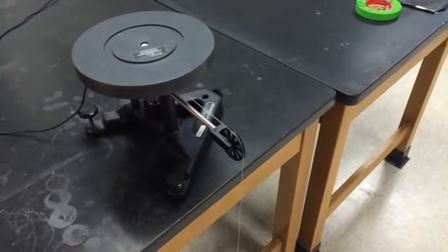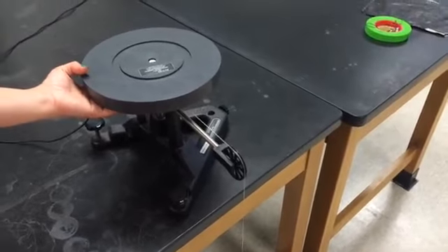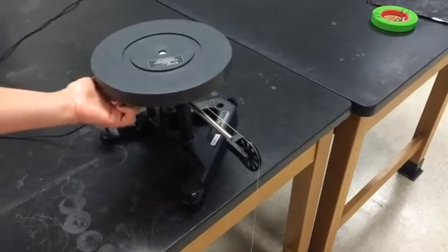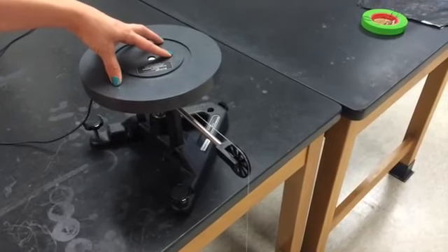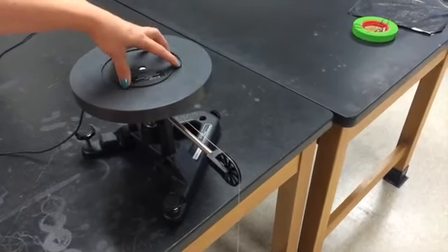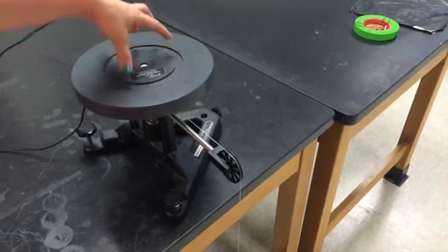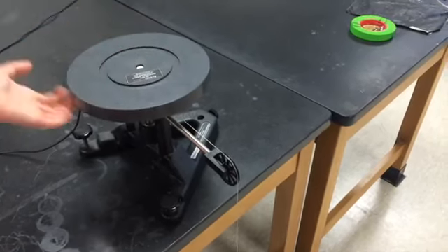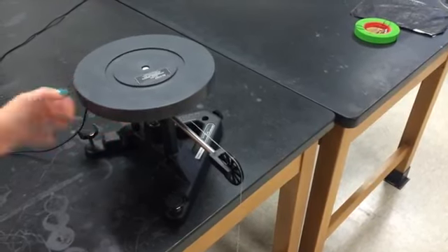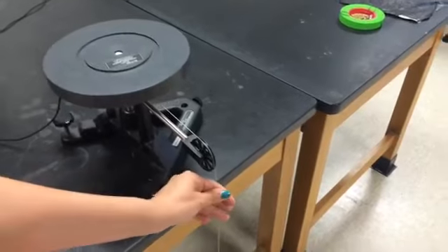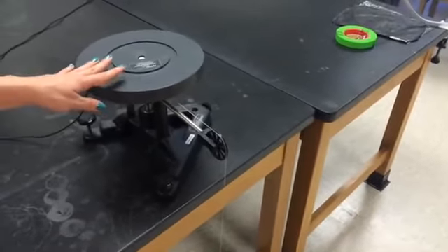Because you're recording a velocity as a function of time, and that is a tangential velocity of this pulley here, you're going to use Data Studio, and the slope of the curve of velocity versus time will give you the tangential acceleration of this pulley. Now, in order to calculate the friction force, you have to measure H0.